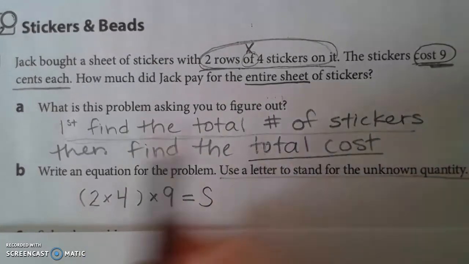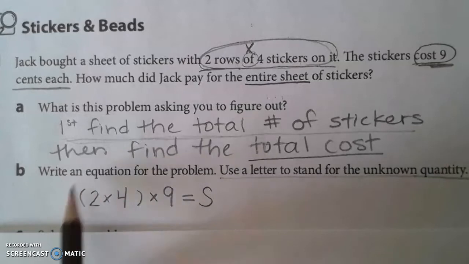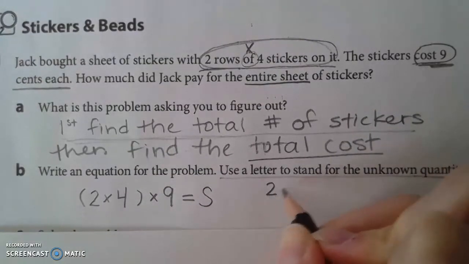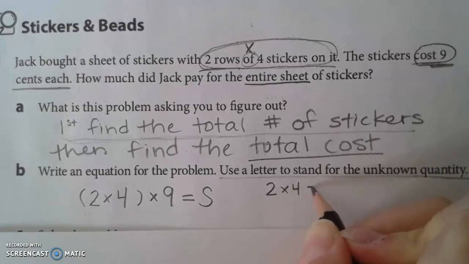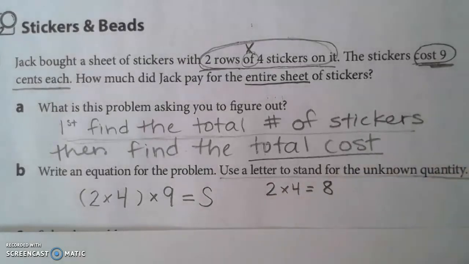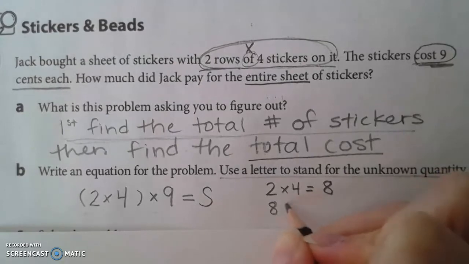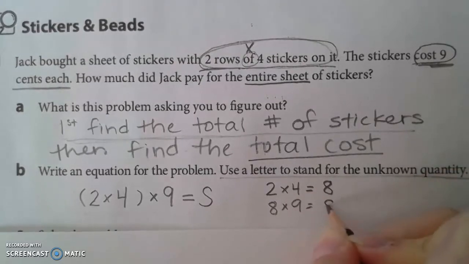Now, some of you would have done this into 2 separate equations, which is totally fine. This just makes it a little bit simpler with just one equation. Could I have done 2 times 4 equals 8, and then 8 times 9 equals S?